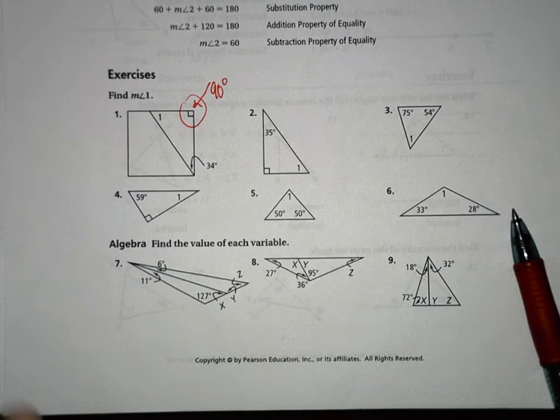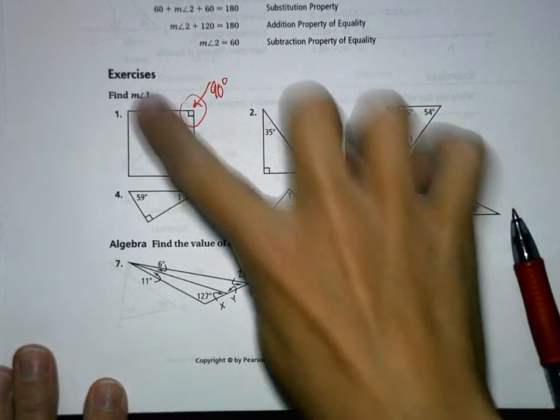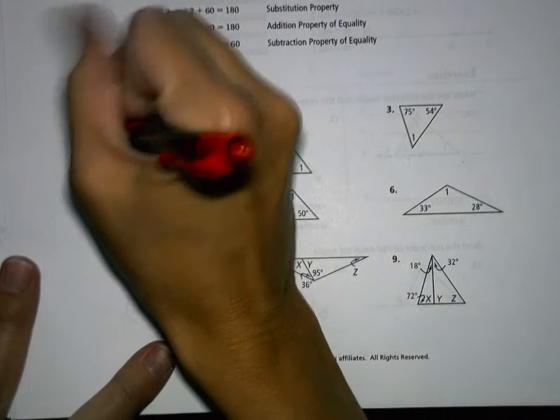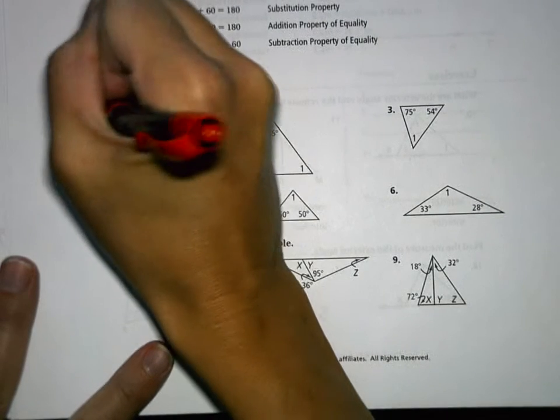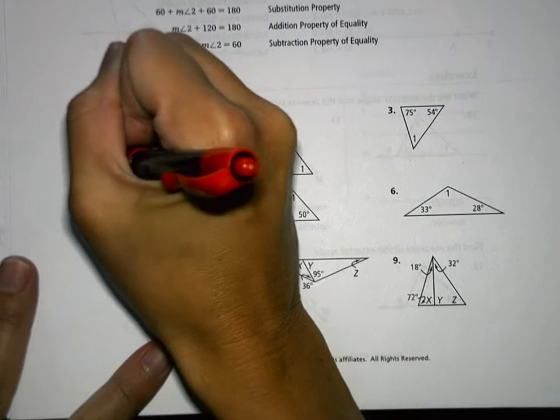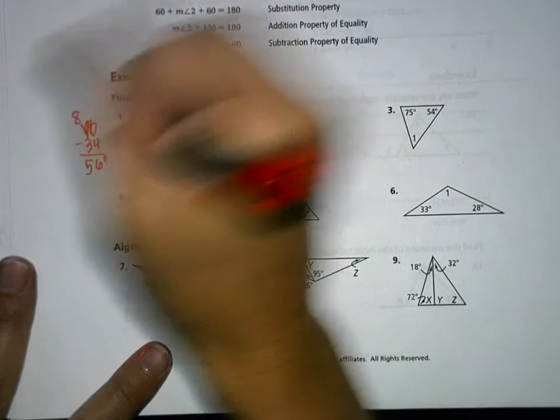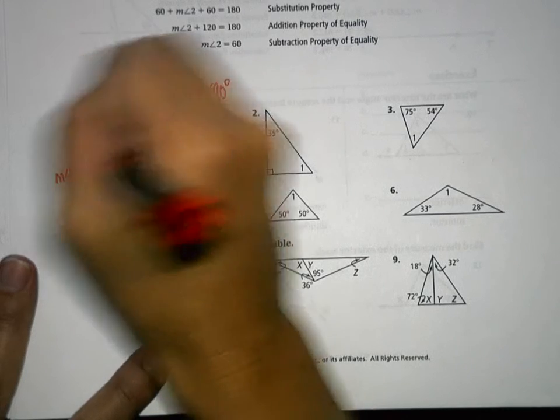So if you have a right triangle that's 90 degrees, you know that these two angles right here also have to add to be what? 90 degrees. So what would I do in order to find the measure of angle 1? Subtract 34. Very good. You would go 90 minus 34, and we would borrow, and we end up getting 56 degrees. So measure angle 1 equals 56 degrees.